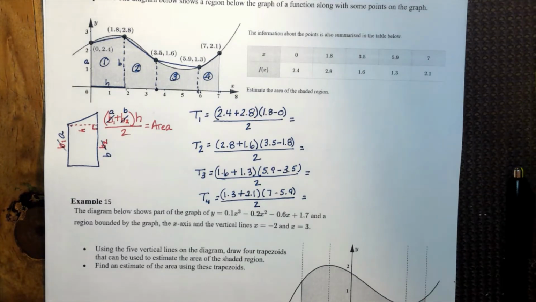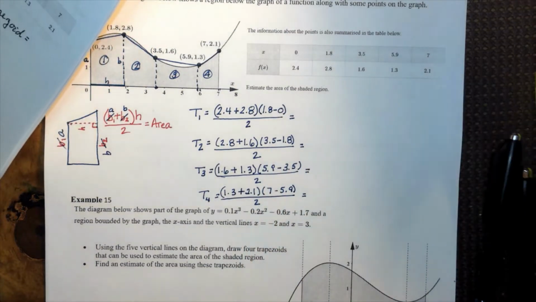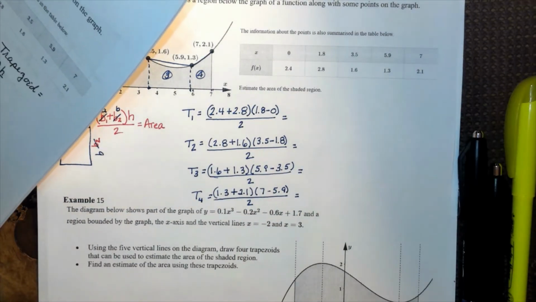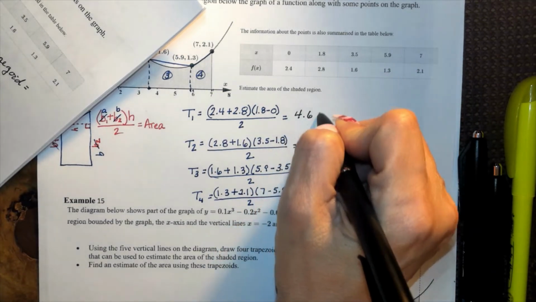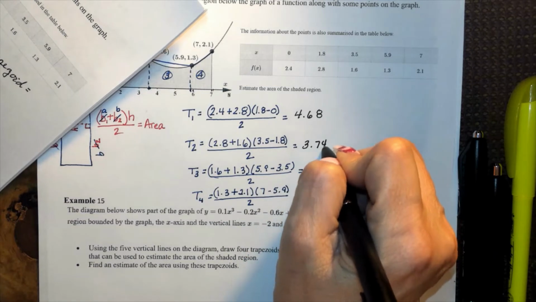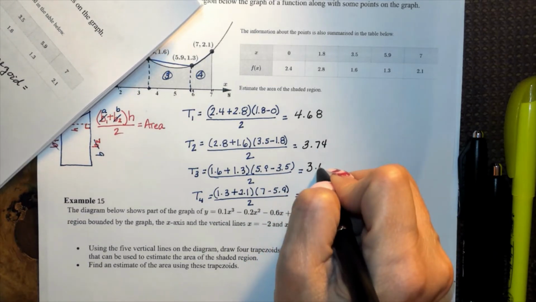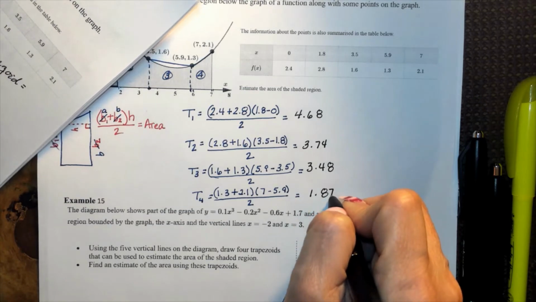Okay. I would go ahead and finish those up. I'm going to write down the answers. In my calculator, I would just plug it in and put it all in. This is what I got when I did. I'll do these in black. Okay, I got 4.68, 3.74, 3.48, and 1.87.